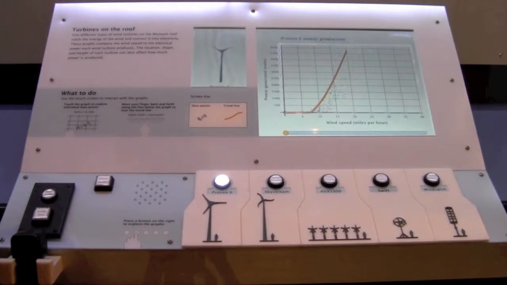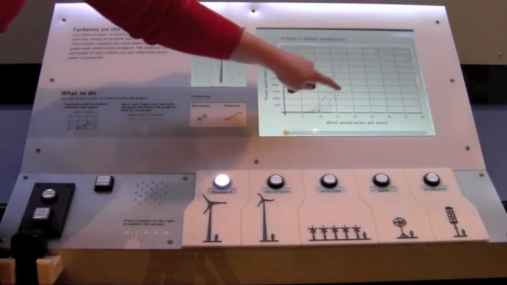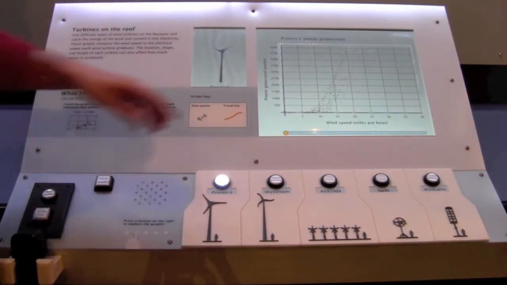Within the graph area, the scatterplot dots are visible and when touched are articulated by a tone that corresponds with their value. When the visitor touches an area where no data points are present, the visitor hears static.